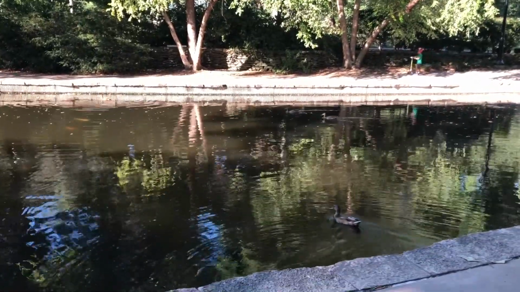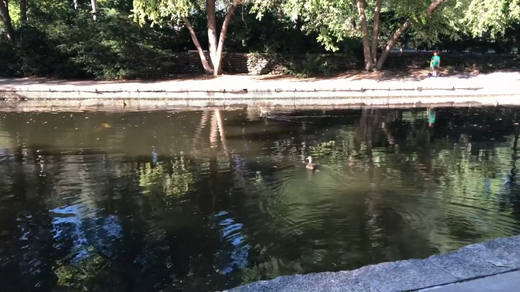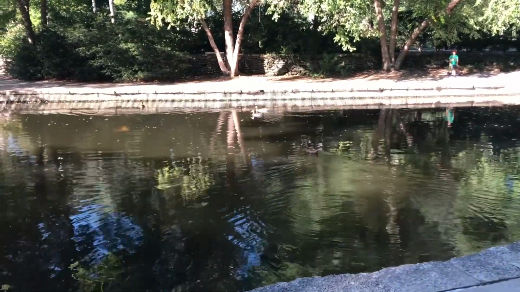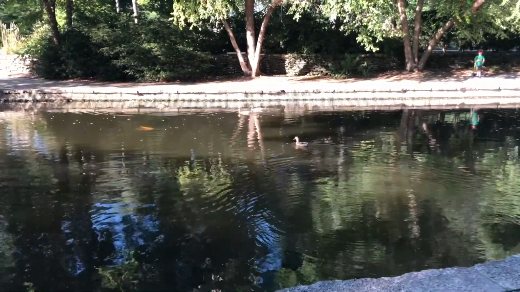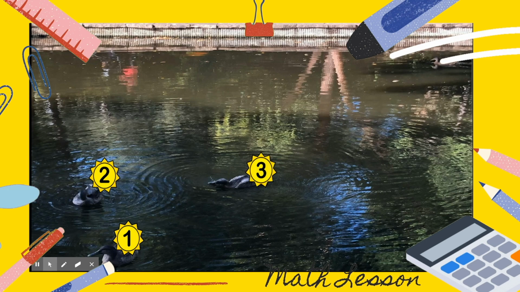So we're gonna stop here, and I'm gonna ask that you count the ducks that you can see here. Remember that one that's super far away? And see if you can add those to the ducks that we counted before. Let's count the ducks first. 1, 2, 3, 4. Here in this shot, there are 4 ducks swimming in the pond.